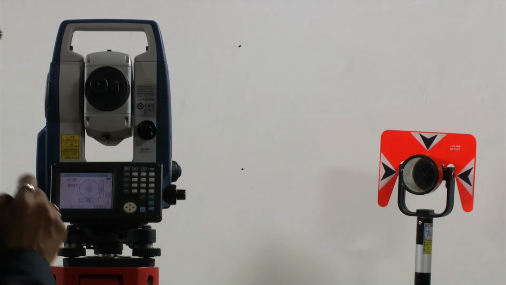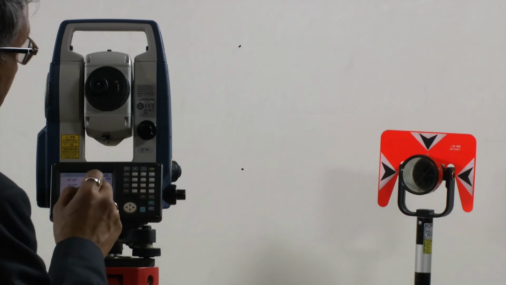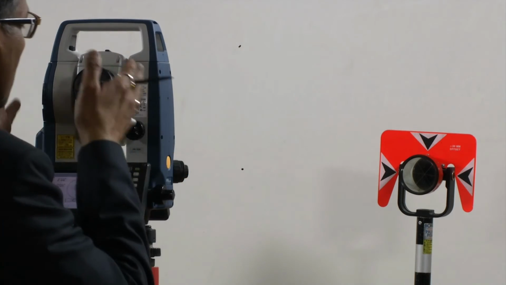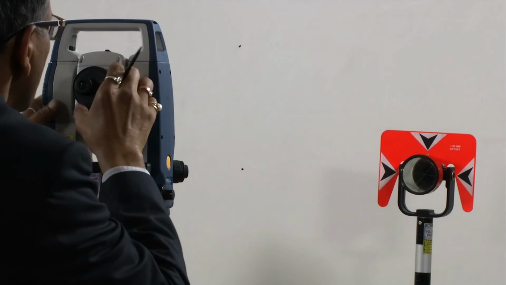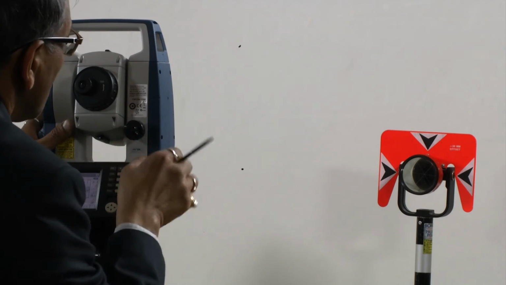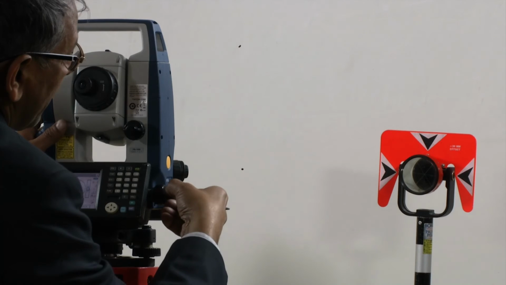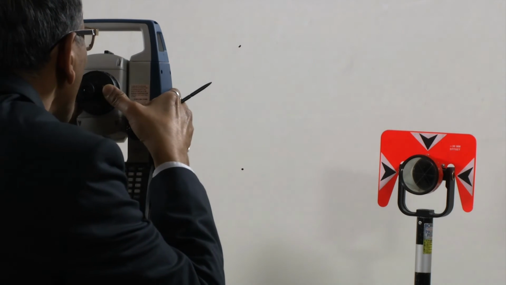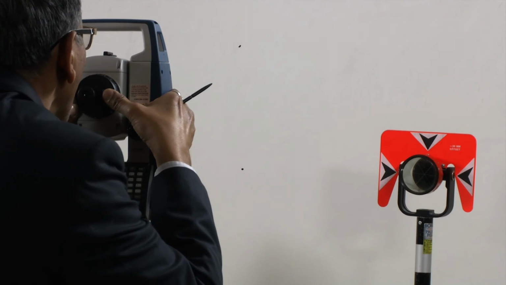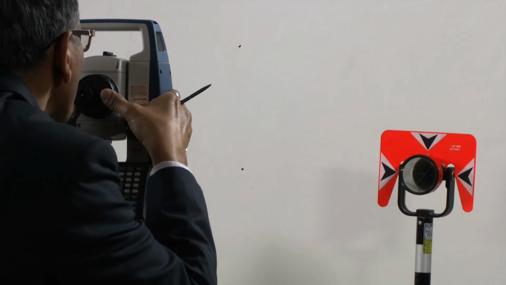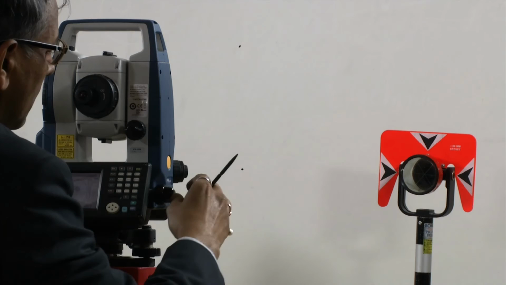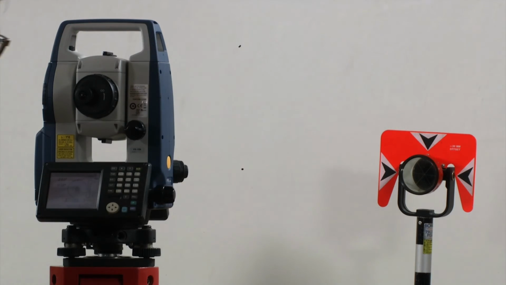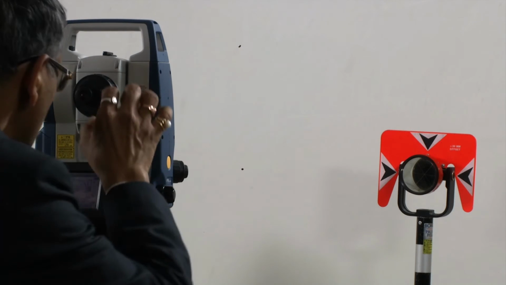Once this instrument is properly centered and level, now we have to orient this telescope to the object. So that is called sighting. So we have to open the horizontal circle and vertical circle both, and looking through a collimator we should approximately find the object, then horizontal main screw is fixed.